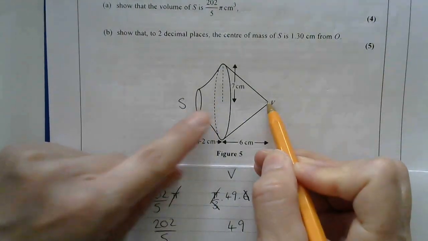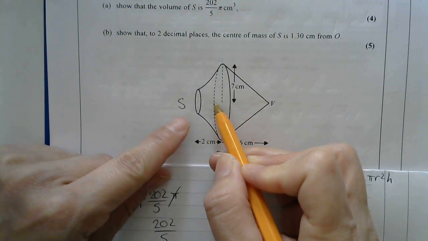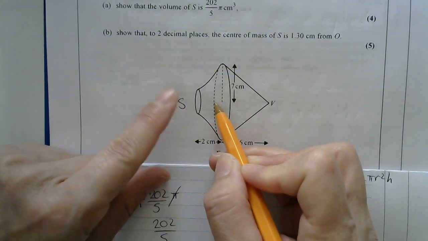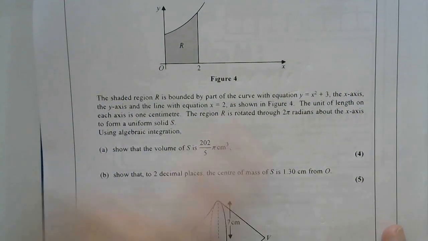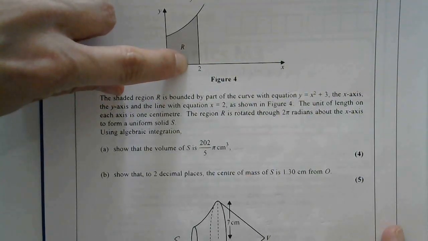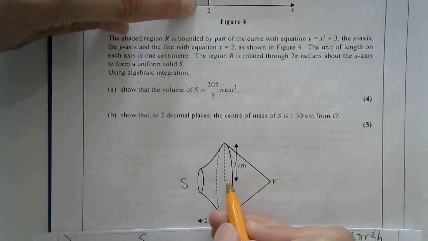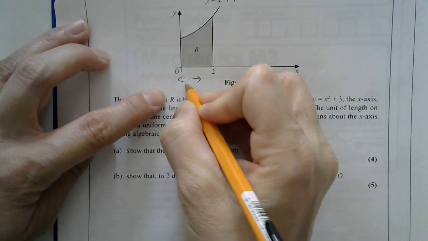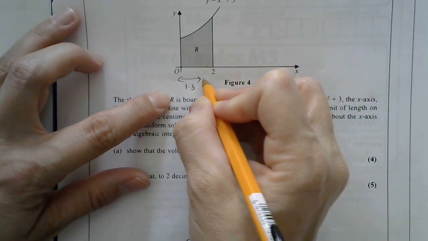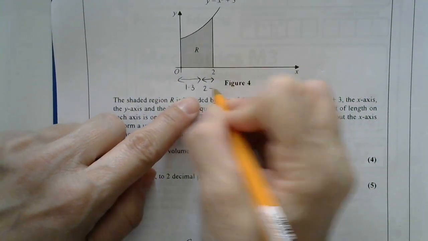Well, from V it's going to be 6 plus the value. I need to be a bit careful, because this 1.3 that I got was from there to there, whereas actually I want this value here. So if here this was the 1.3, then the bit that I need to add on is 2 minus 1.3.